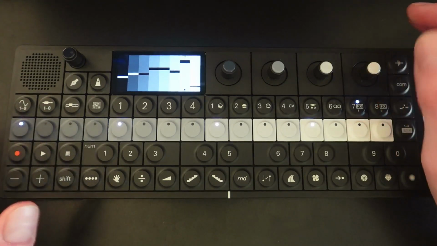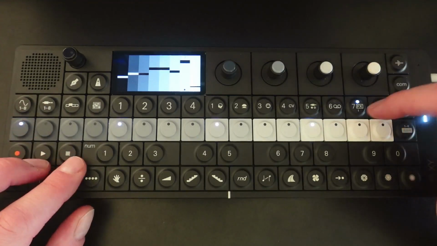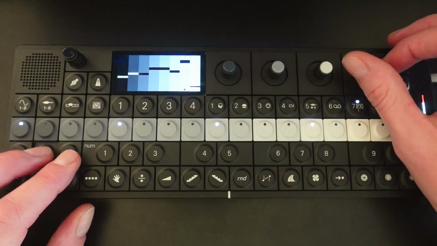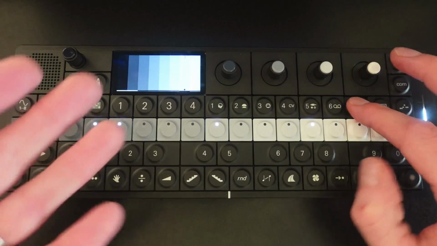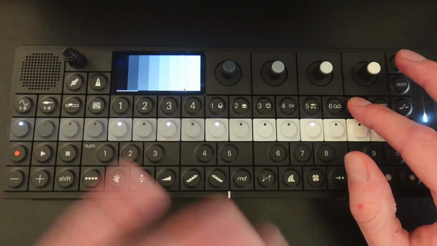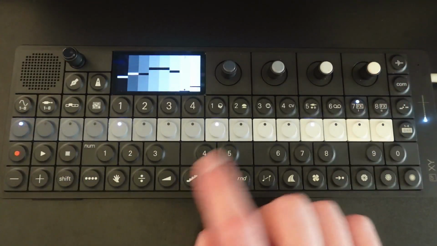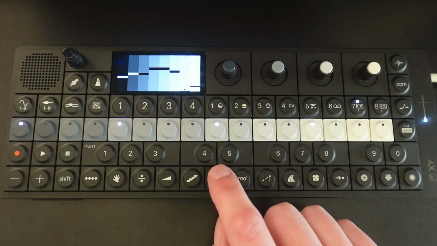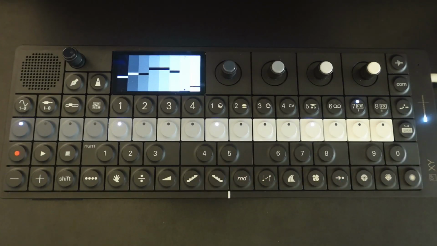So here we go. The easiest and most simple way of muting something is just by turning the 4th encoder all the way down. Now we don't hear anything. It's not sending to the effects or anything like that. If I play notes here, you don't hear them at all. And that makes a bit of sense, right?